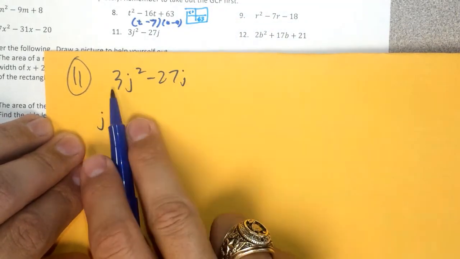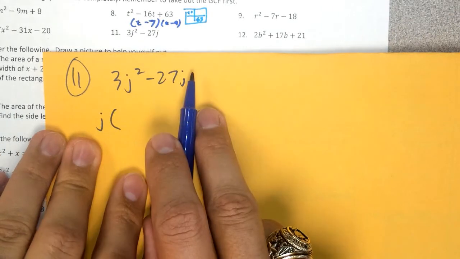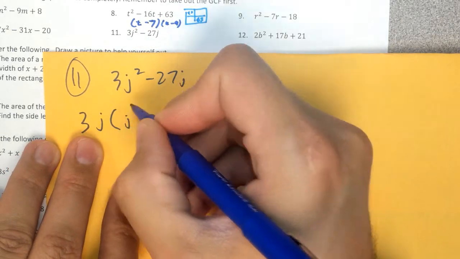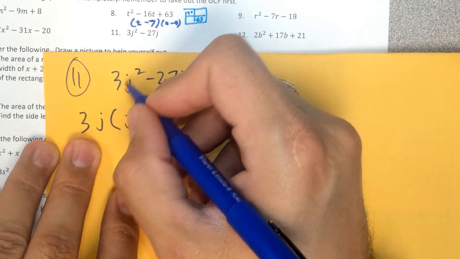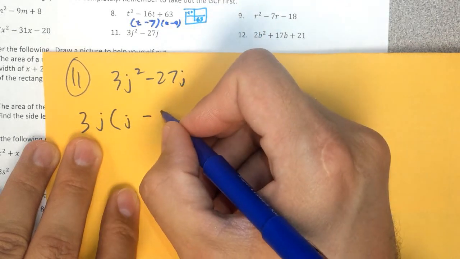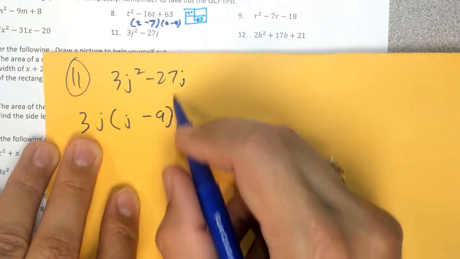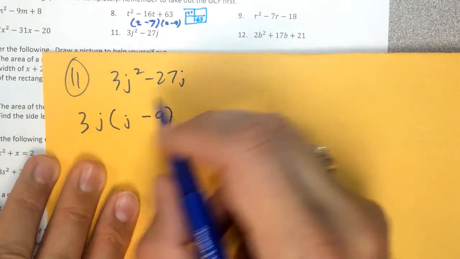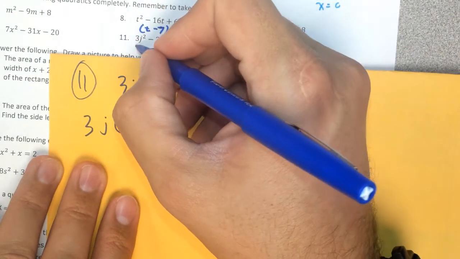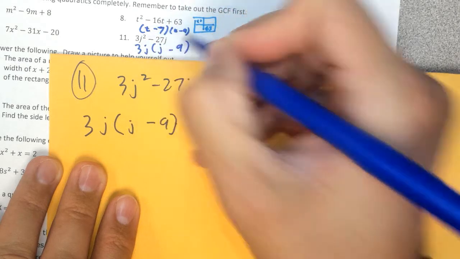What about the numbers? Do 3 and 27 have anything in common? Yeah, both of them are divisible by 3. So 3j times j gets us 3j squared. And then 3j times negative 9 gets us negative 27j. So this is my factored form. That's all we need to do for this one. That's my factored form. 3j times j minus 9.